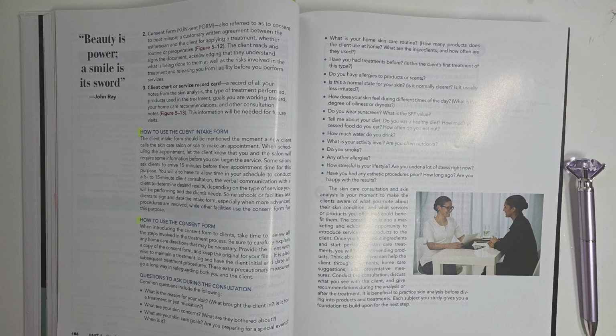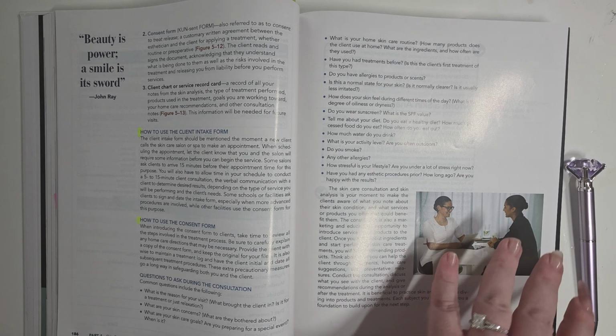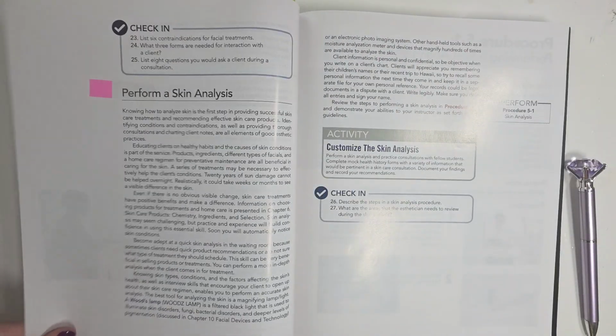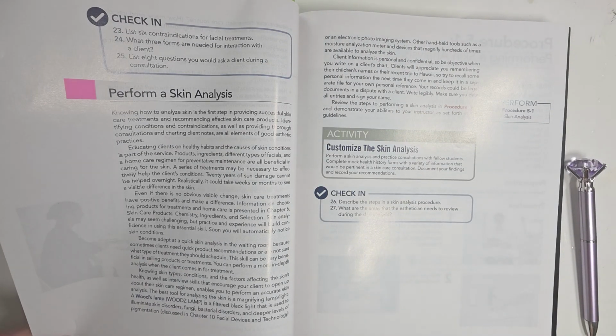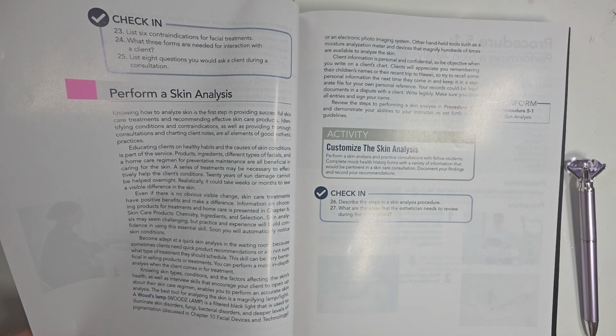It is beneficial to practice skin analysis before diving into products and treatments. Each subject you study gives you a foundation to build upon the next step. Check-in. List 6 contraindications for facial treatments. What 3 forms are needed for interaction with a client? List 8 questions you would ask a client during a consultation.